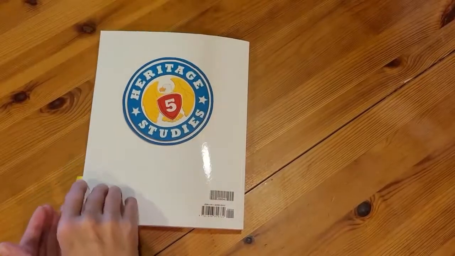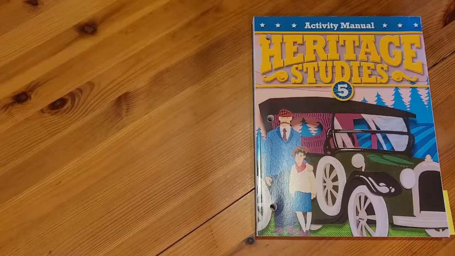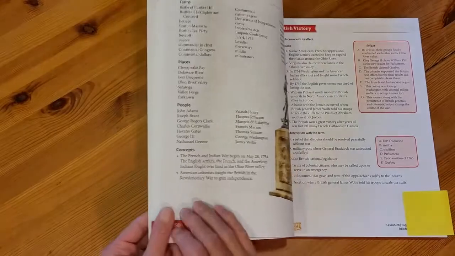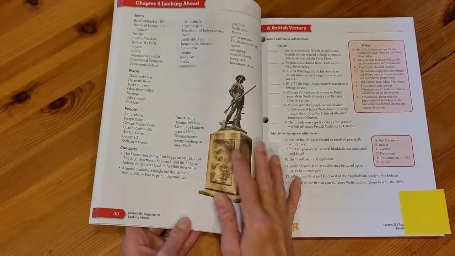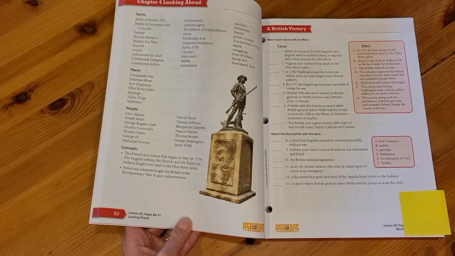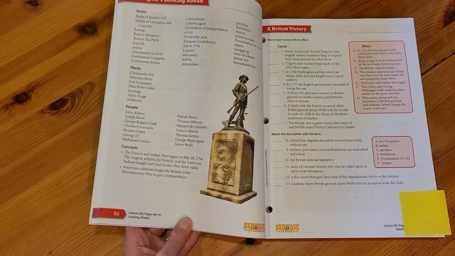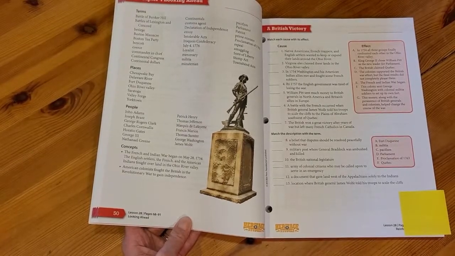So this is the student textbook for Heritage Studies 5. This next book we're going to look through is the Heritage Studies 5 Activity Manual. So this is the book that students would be writing in. We've been looking at Chapter 4, so I have opened up to Chapter 4 in this book so we can see the related pages. Each chapter does start with a looking ahead page that talks about terms, places, people, and main concepts in the chapter.